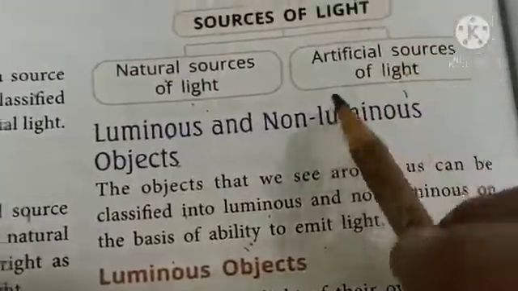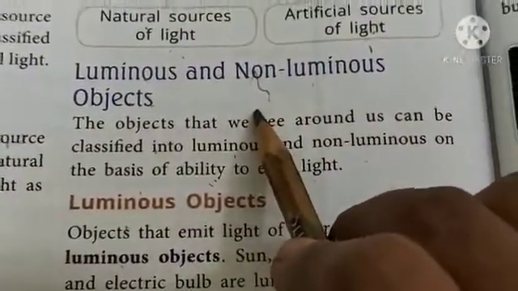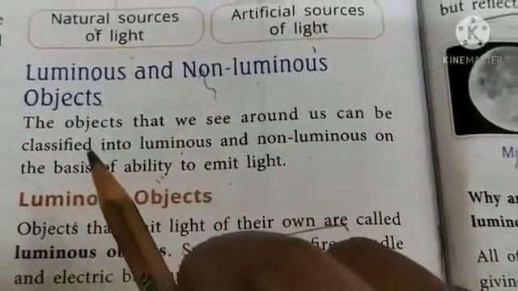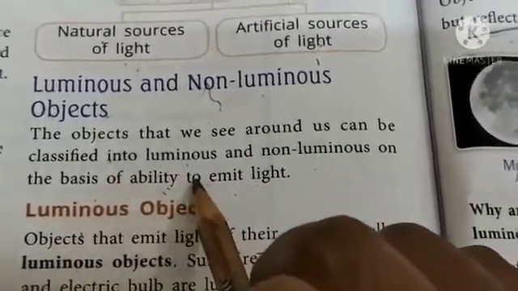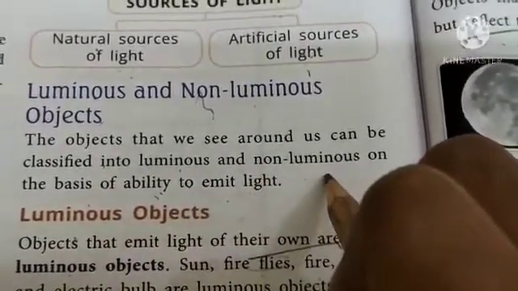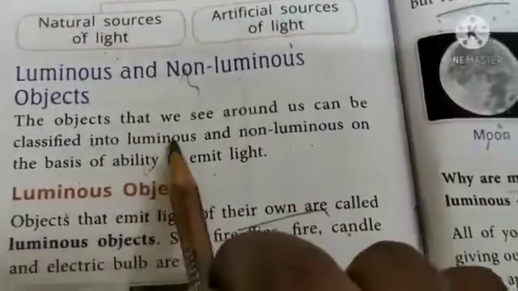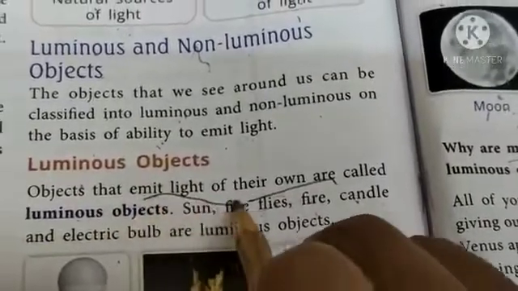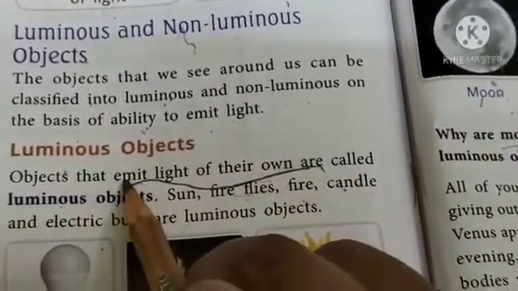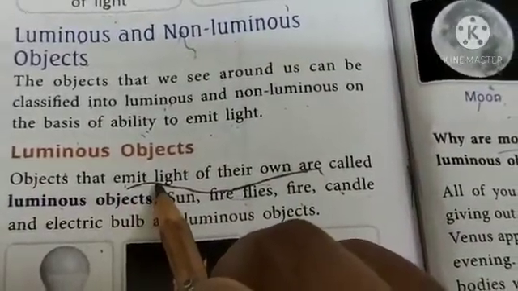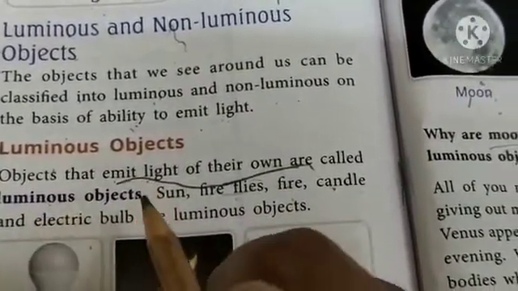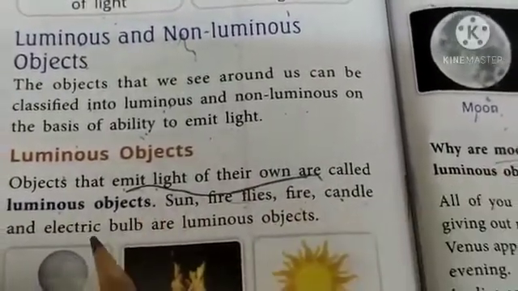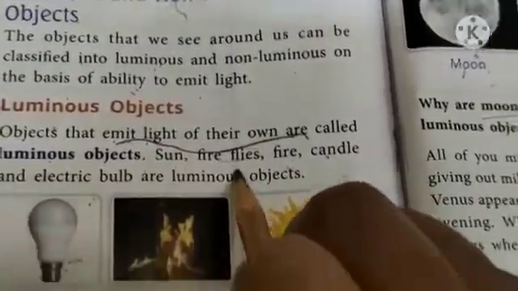Now comes luminous and non-luminous objects. The objects around us can be divided into luminous and non-luminous objects. What do we mean by luminous objects? Luminous objects are the objects which emit light of their own, which give out their own light. Sun, fireflies, fire, candle, electric bulb are luminous objects.